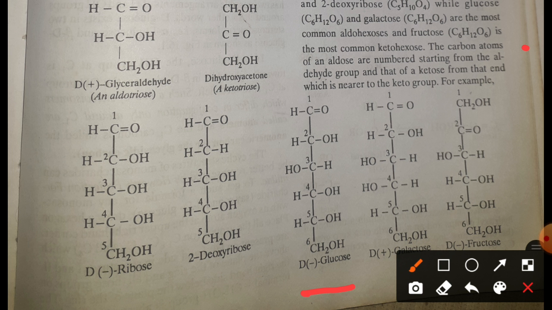In the case of galactose, the carbon number is 6, no problem, there is a chain of 6 carbon atoms, but at the positions of 3 and 4 the hydroxy groups are on the left hand side. Whenever we write two hydroxy groups, carbon numbers 3 and 4, on the left hand side, we call it galactose, and if only one hydroxy group, that is carbon number 3, is on the left hand side and all others are on the right hand side, then it is called glucose.